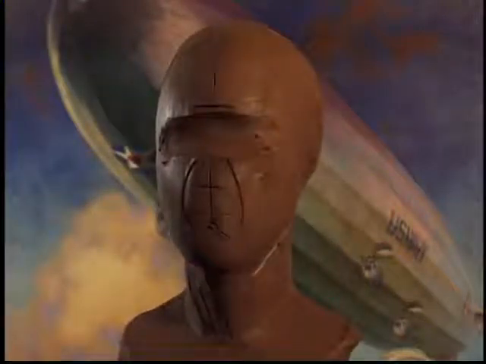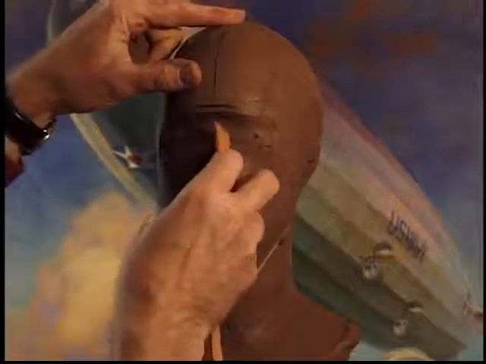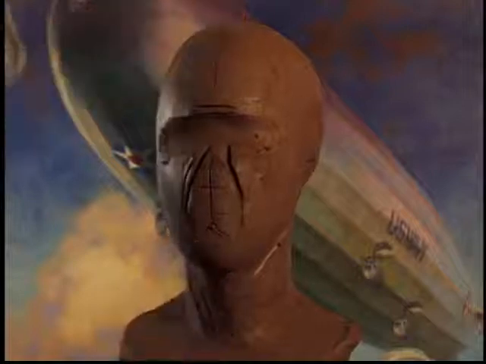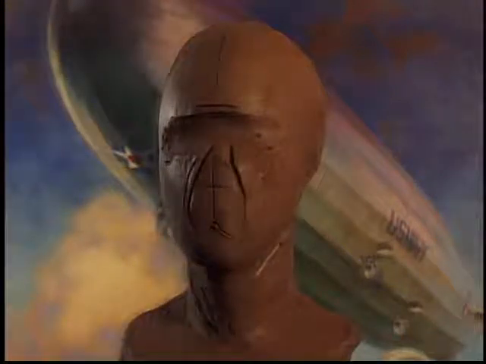Now, this is how deep it is. And then, to create a muzzle shape, going right down the sides of the face.